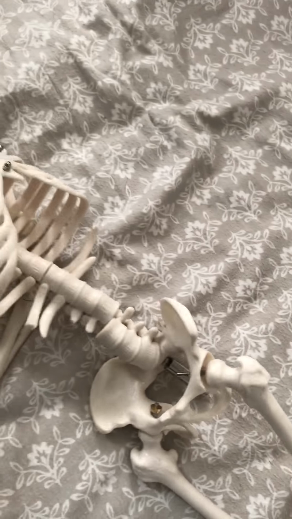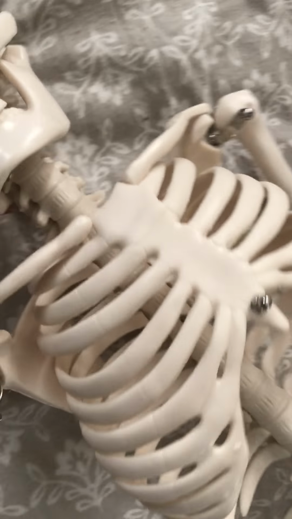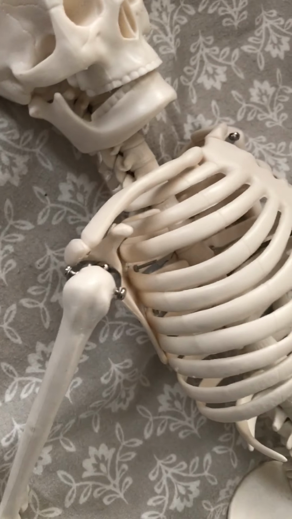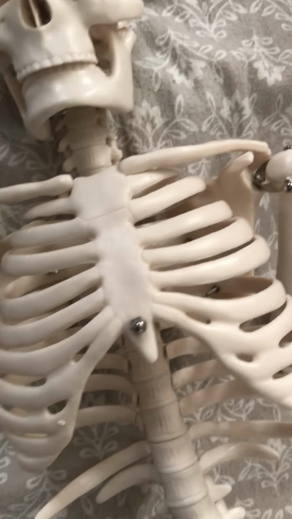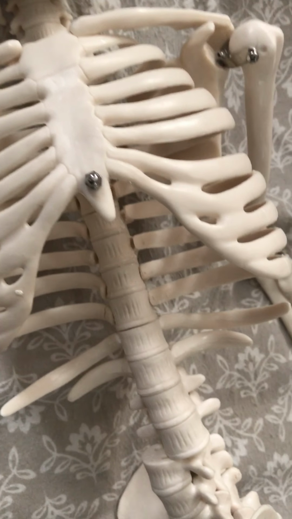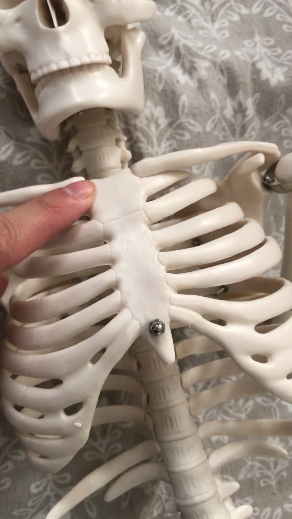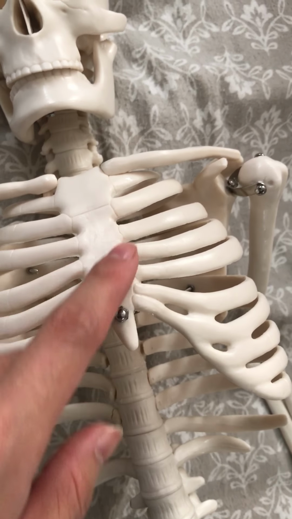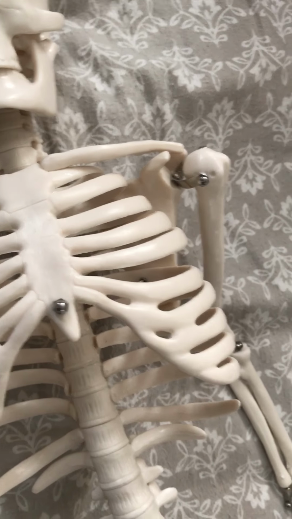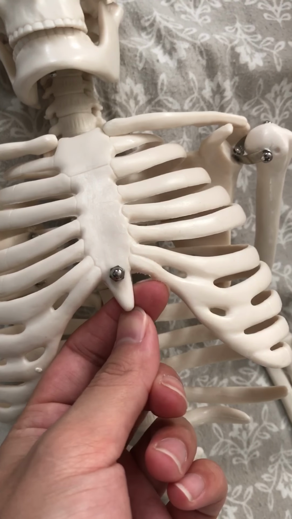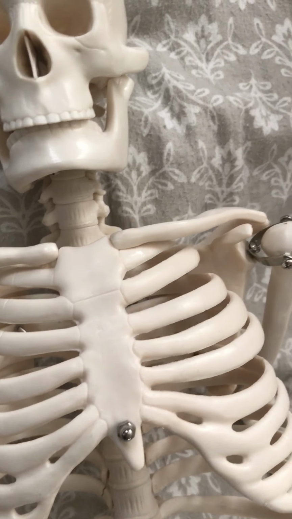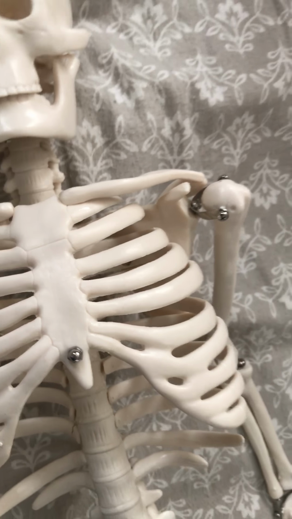Now we move on to the front right here. So we have the manubrium right here. Then we have the body of the sternum right there. Then we have the xiphoid process, which is this pointy part right here. And lastly, the jugular notch right there.